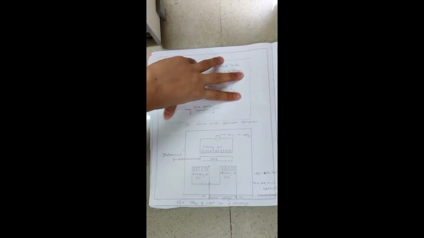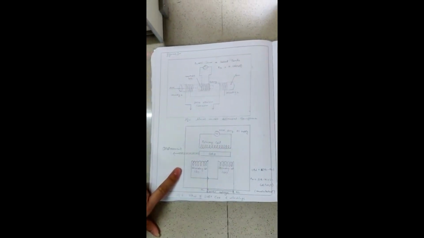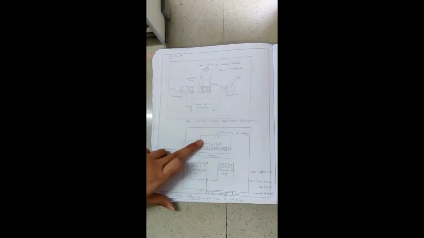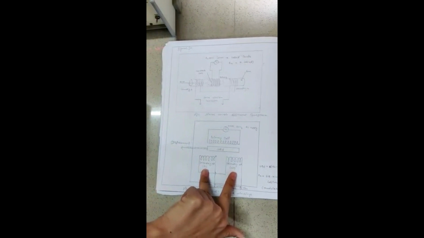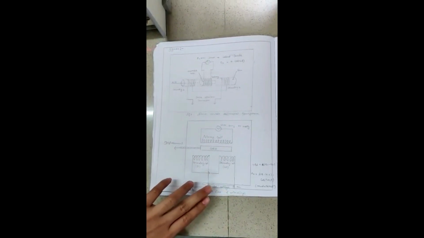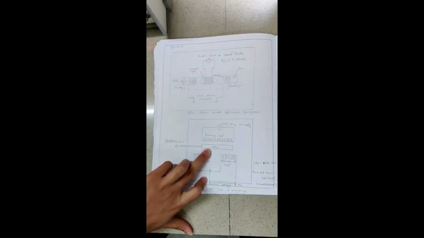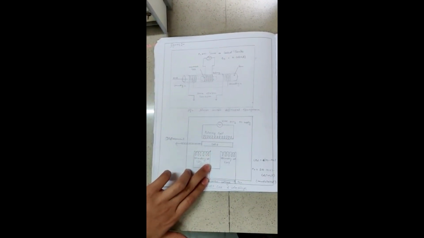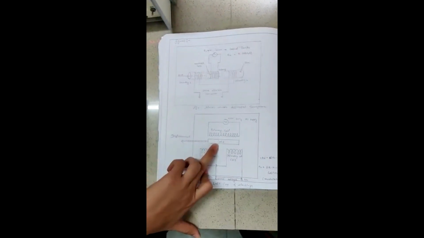So this is the basic construction of LVDT, and this is a cross-sectional view of LVDT. The transformer consists of a single primary coil which is connected to AC supply and two secondary coils S1 and S2. The secondary windings have equal number of turns and are identically placed on either side of primary coil. A movable soft iron core is placed inside the transformer. The displacement to be measured is applied to the arm attached to the soft iron core.